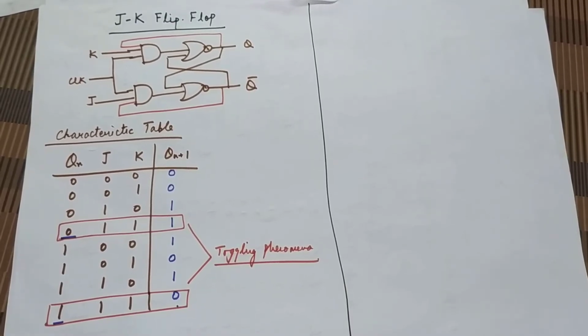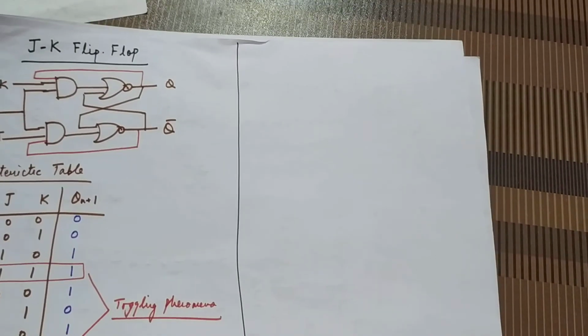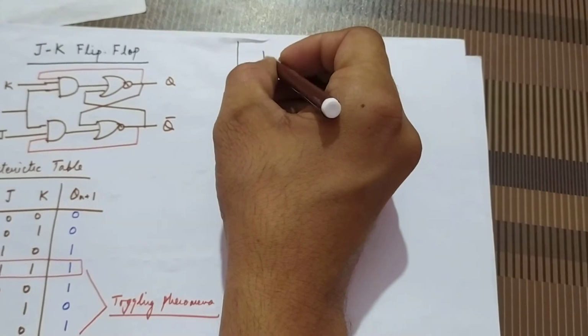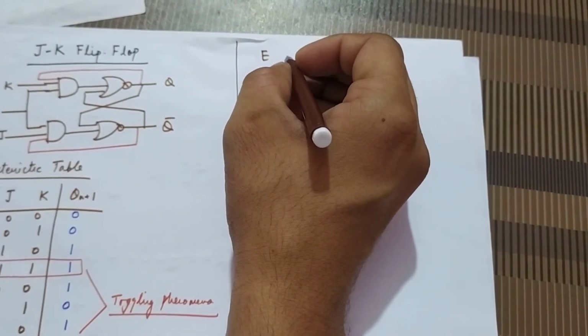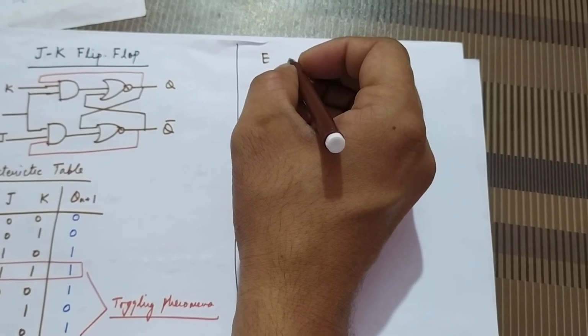As far as the excitation table is concerned, we will be dealing with that also. But first we'll take the characteristic equation.